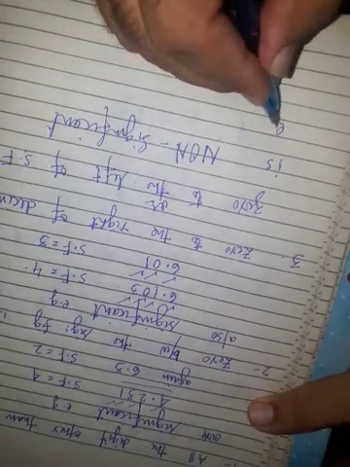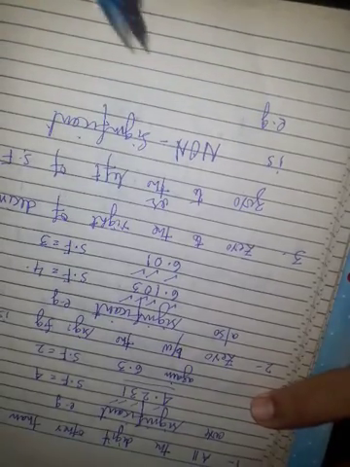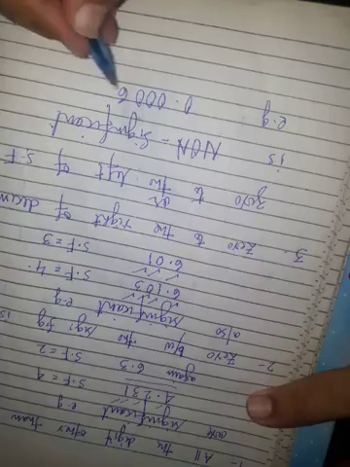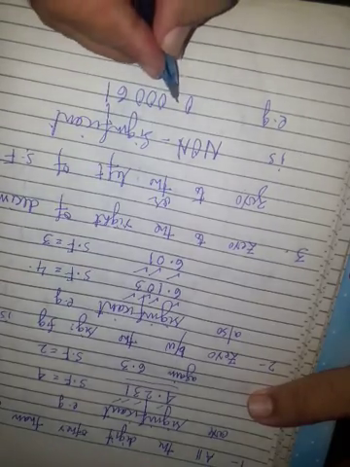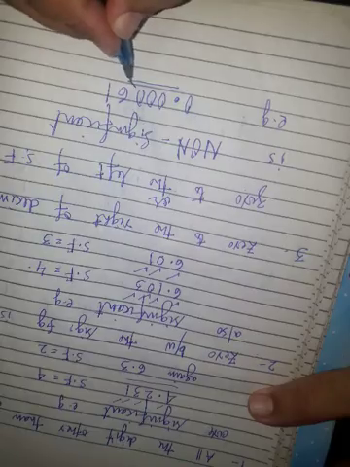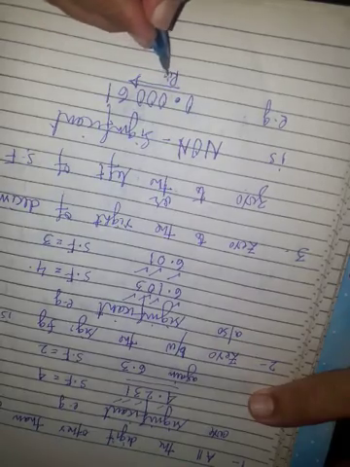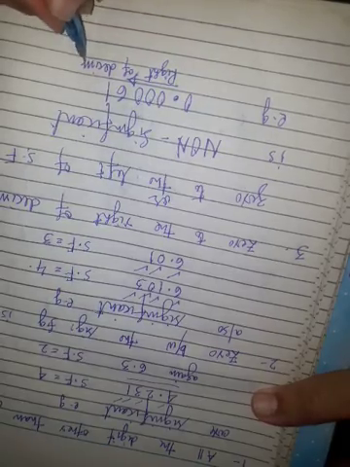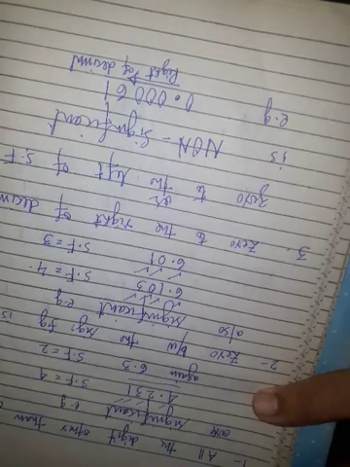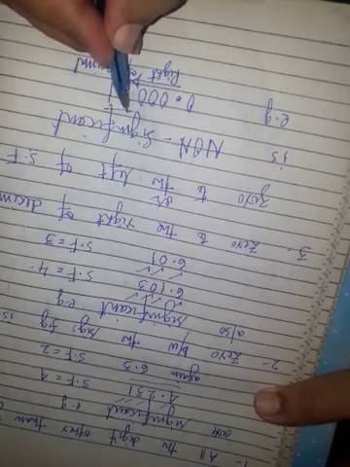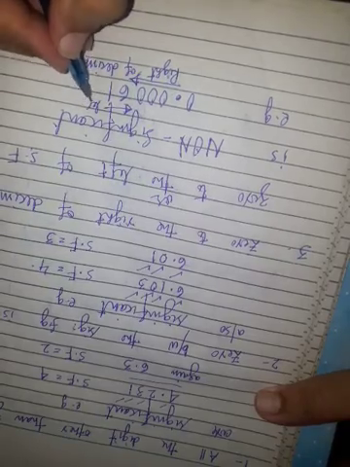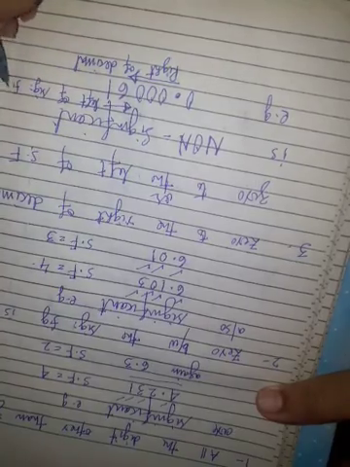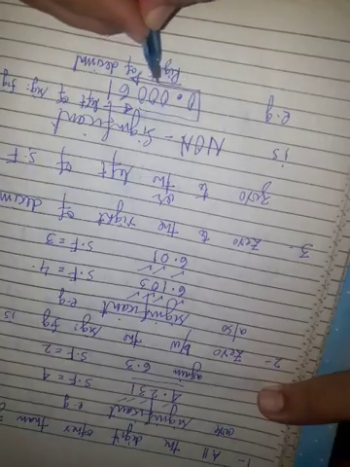For example, 0.0061. Now zeros to the right of the decimal are non-significant, or zeros to the left of significant figures are non-significant.